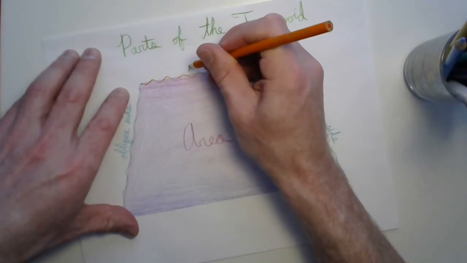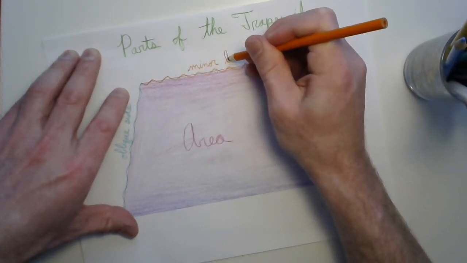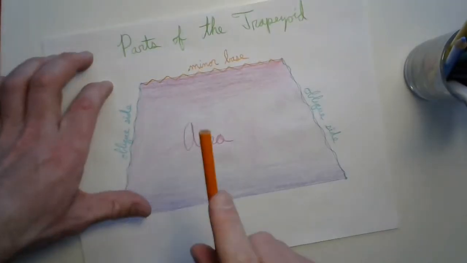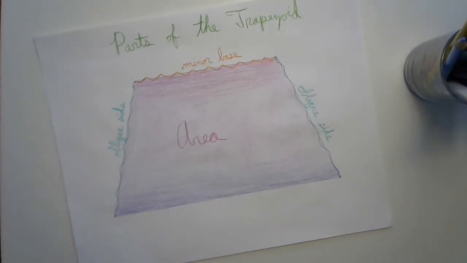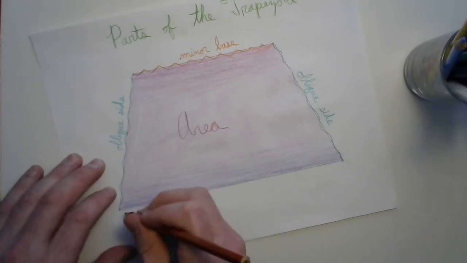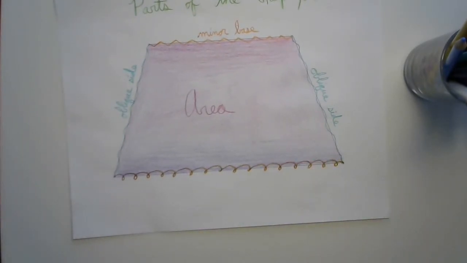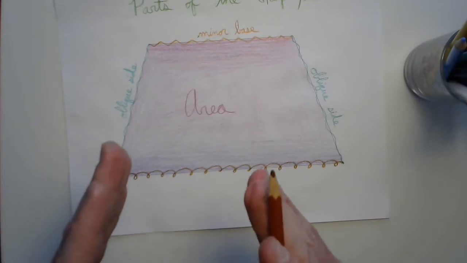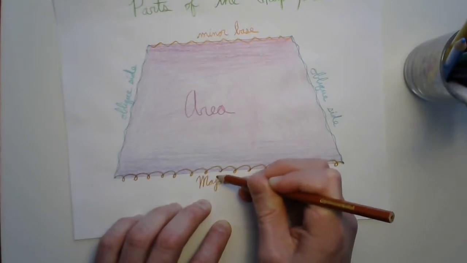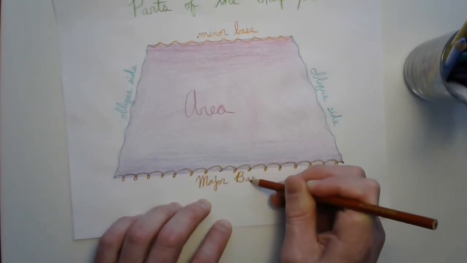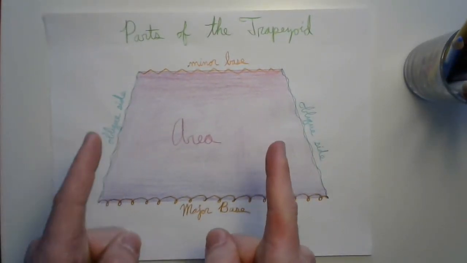All right. What a cool looking minor base. And I'm actually going to write minor and base with lowercase letters. And there's a reason why, but let's do the major base first and then we'll talk about that. So there's our major base. And we're going to use capital letters for major and for base. We really want to distinguish between the two of them. Fantastic and beautiful. And I bet yours looks really cool too.